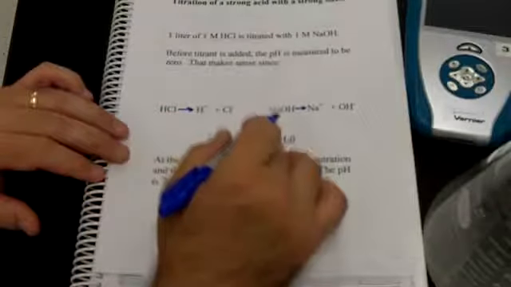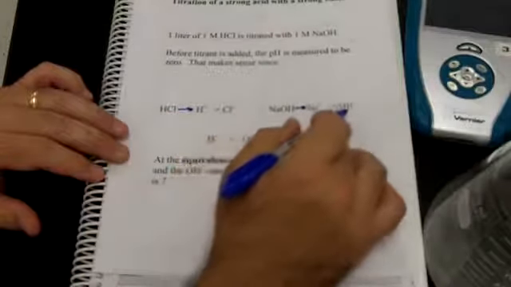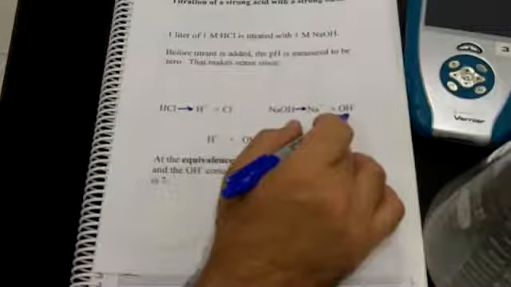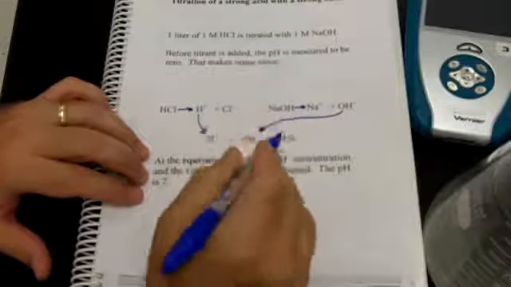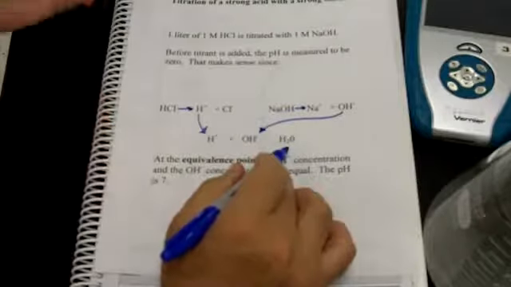Remember, hydrochloric acid is an Arrhenius acid because it is producing hydrogen ions. Sodium hydroxide is an Arrhenius base, because it's producing hydroxide ions. But look what's happening. Hydrogen from the hydrochloric acid dissociation and hydroxide from the sodium hydroxide solution are coming together to form water, a neutral solution.